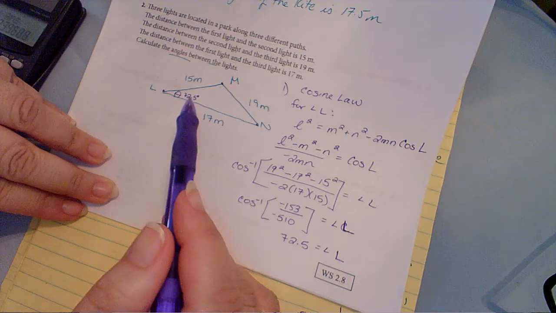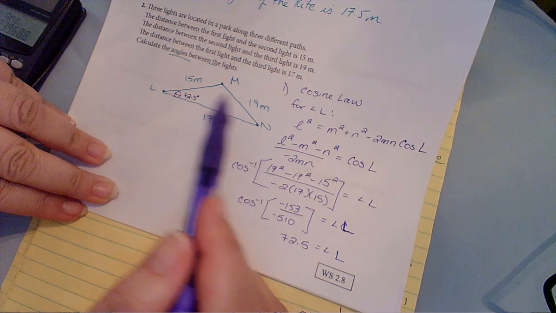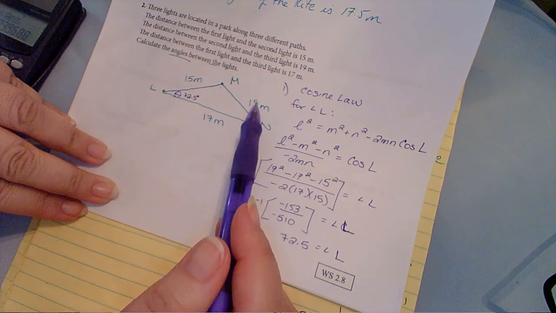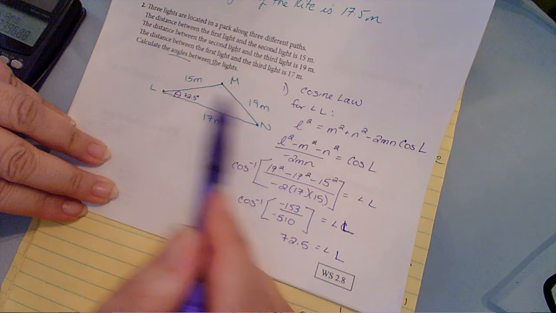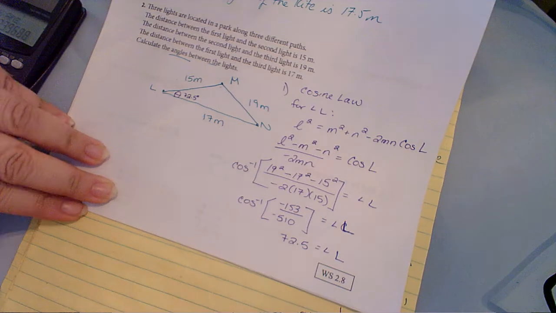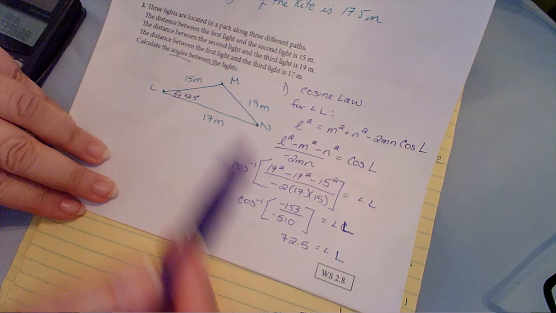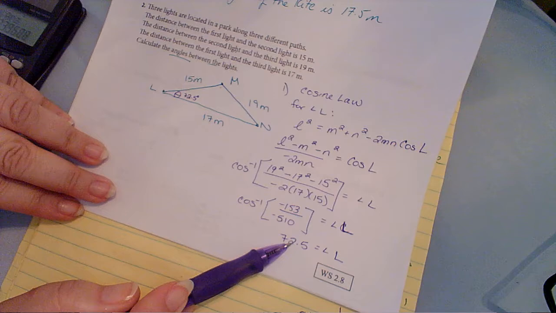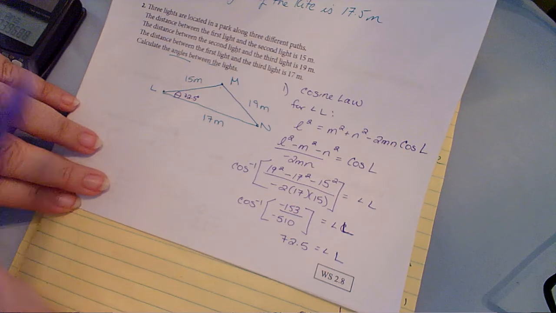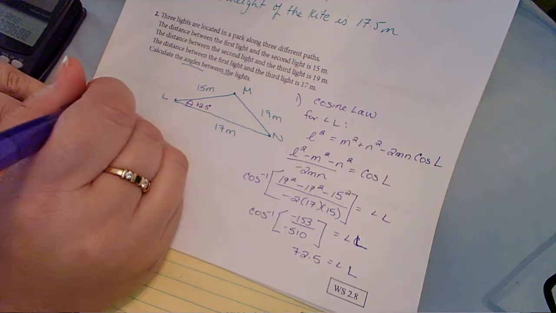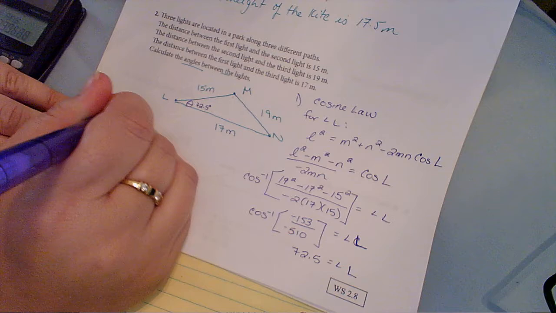Or you can decide now to use sine law because you have an angle and you have a side. And if you have an angle and a side combo, you're now okay to use sine law. You're just assuming and hoping that this last answer was correct, because you're now going to use it in a future answer. So I'm going to do sine law just to show you that formula.